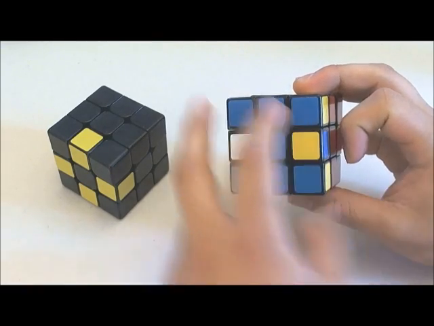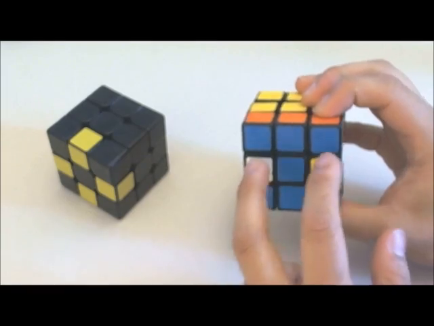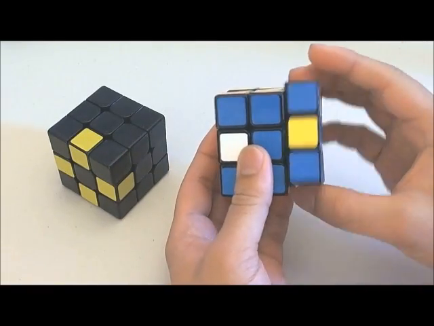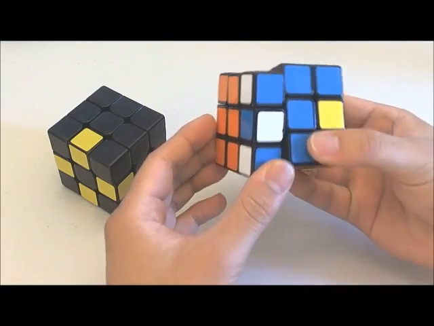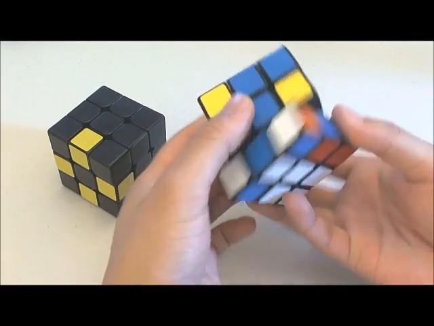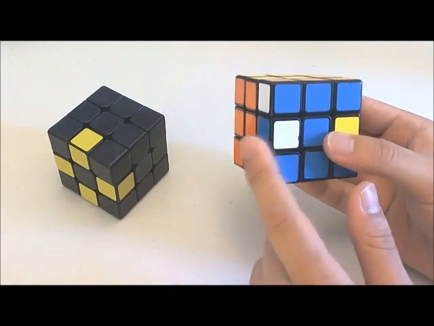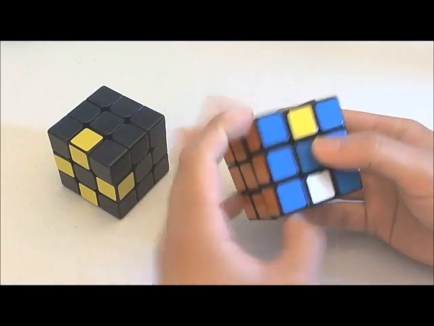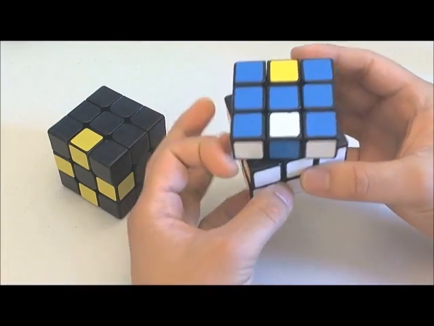Now you see the pieces moved from here to here. These two pieces are correct now because this one can be solved by RU, right? And this one can be solved by LD, right? And this one is wrong because it would have to get here using some form of F prime, and this one would have to be here also by an F prime.